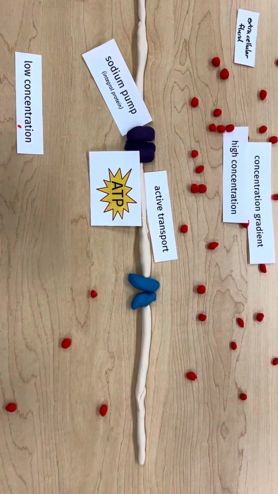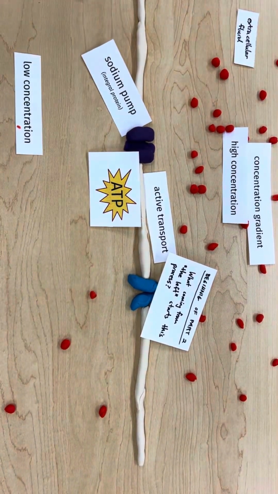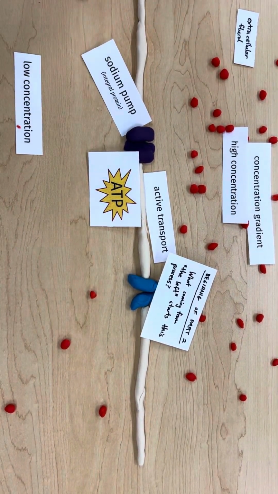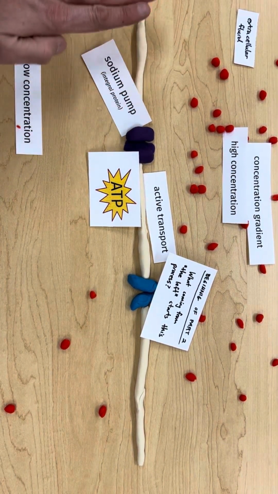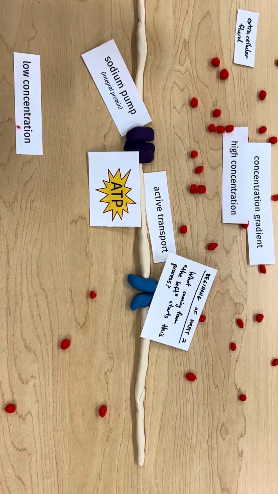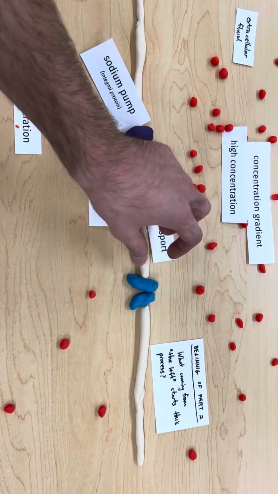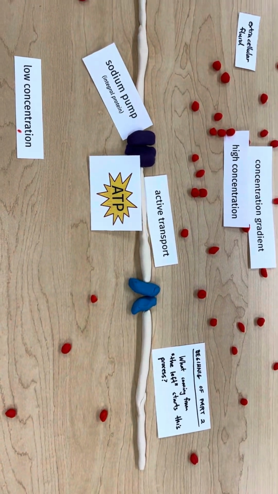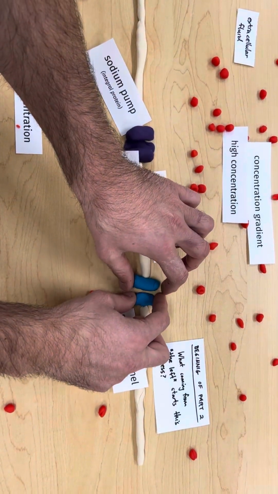Coming from the left, the charge of our cell right here just became a little bit more positive. Because that charge became a little bit more positive, it causes this sodium channel to open up.